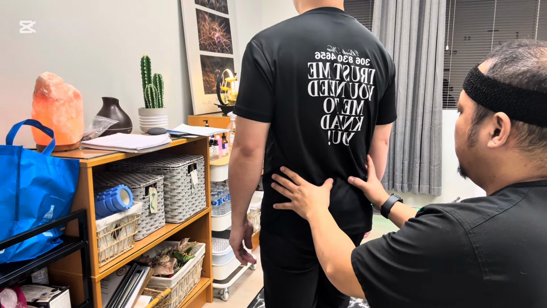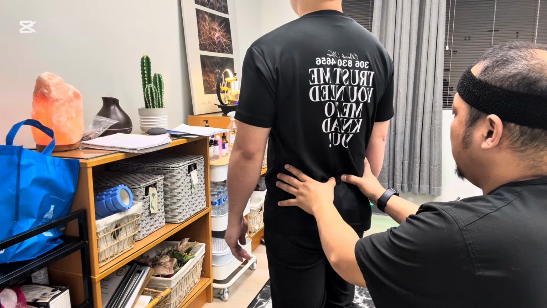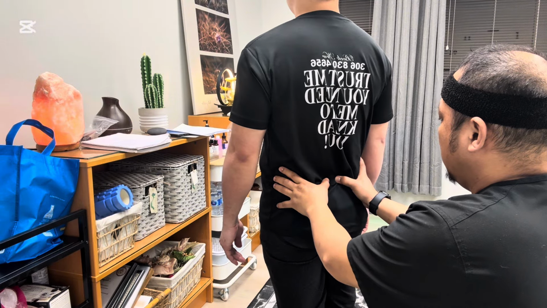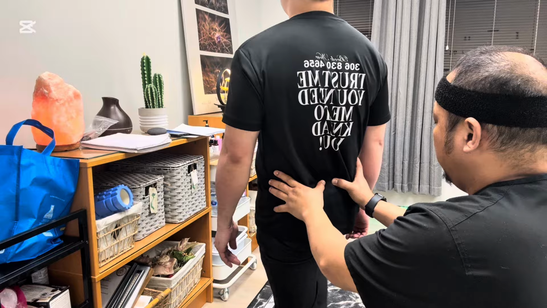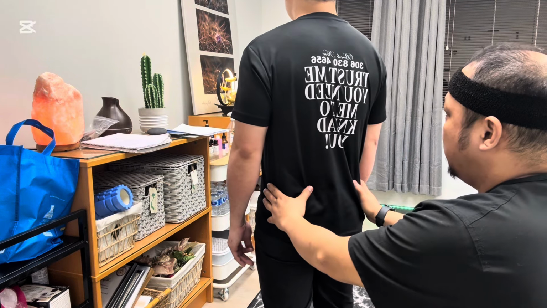Now I'm gonna move to the left hip. Again, my thumb on S2 and the other one on the PSIS. Raise your left hip now. Again, we're looking for the inferior movement of the PSIS. So far it's all normal.